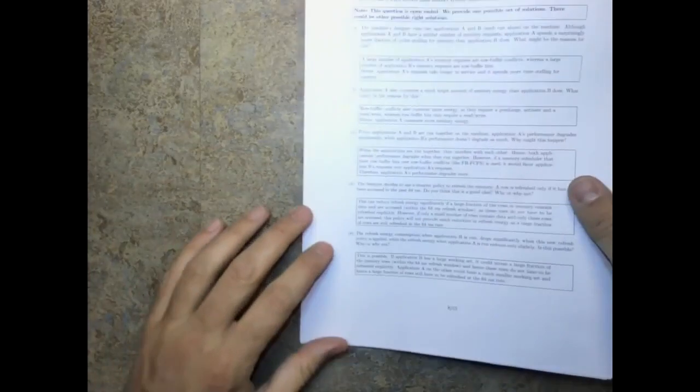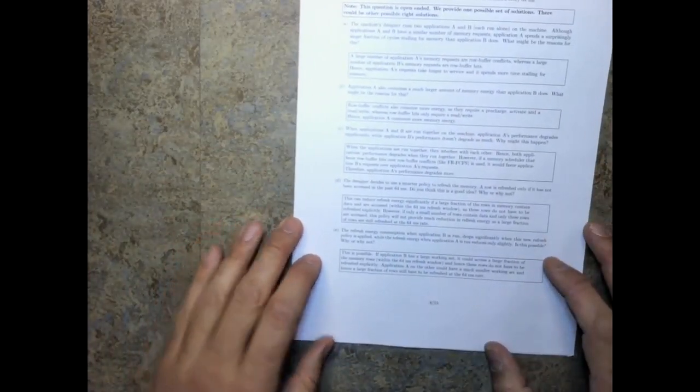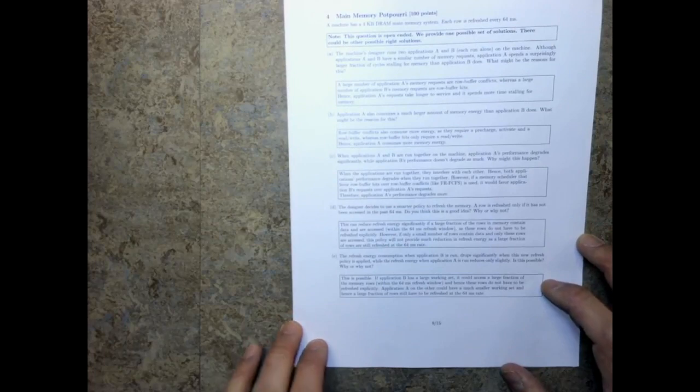The next problem is the Potpourri about main memory. So as it says, a machine has a 4 kilobyte DRAM main memory system. Each row is refreshed every 64 milliseconds. And when you solve this, or when you read this solution, it's important to keep in mind this note. It says this is an open-ended question. So there might be many different ways of answering this question. When we grade your answer, we will take that in mind.